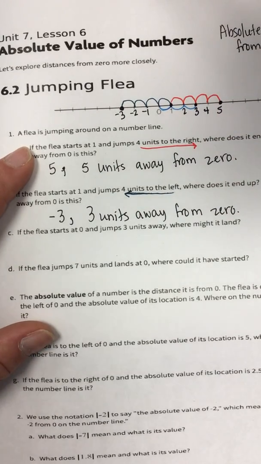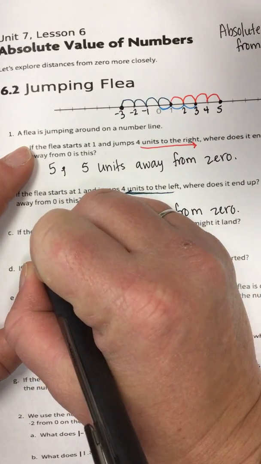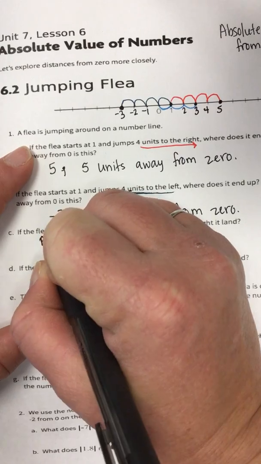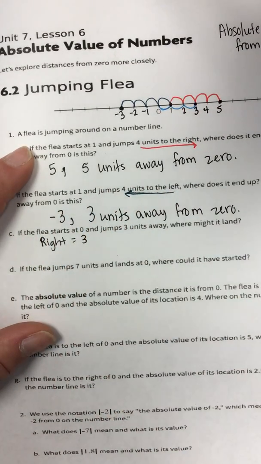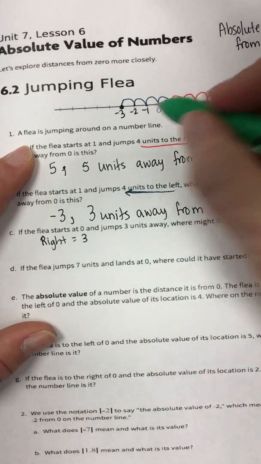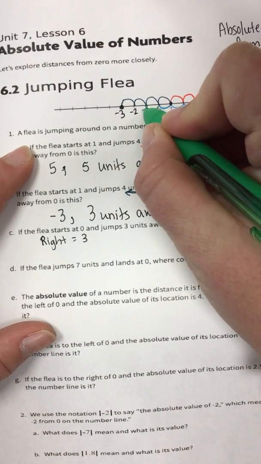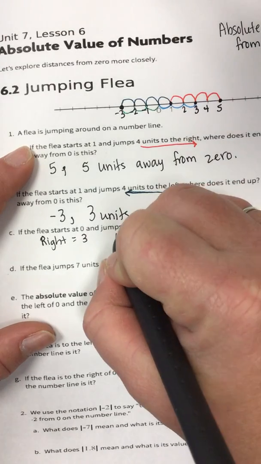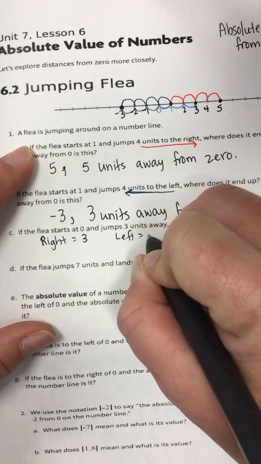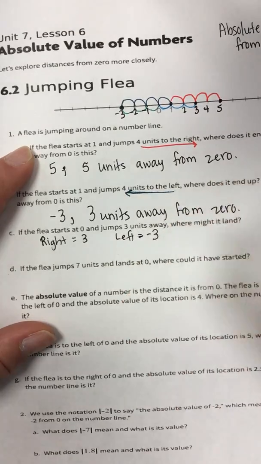So where do we end up? We end up, and just say right equals 3. And then if we go to the left from 0, we end up at 1, 2, 3. So if we go left 3 times, it's going to be -3.